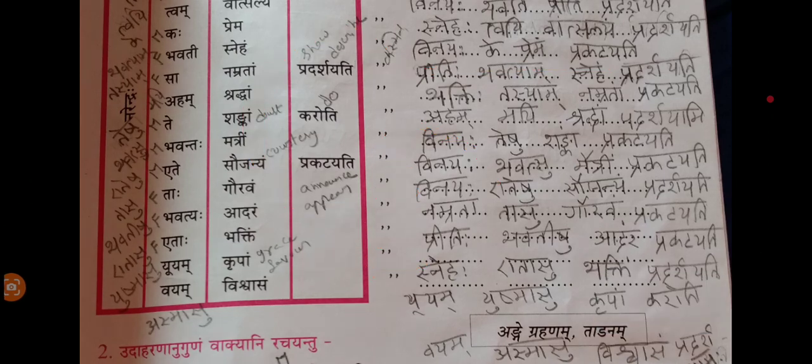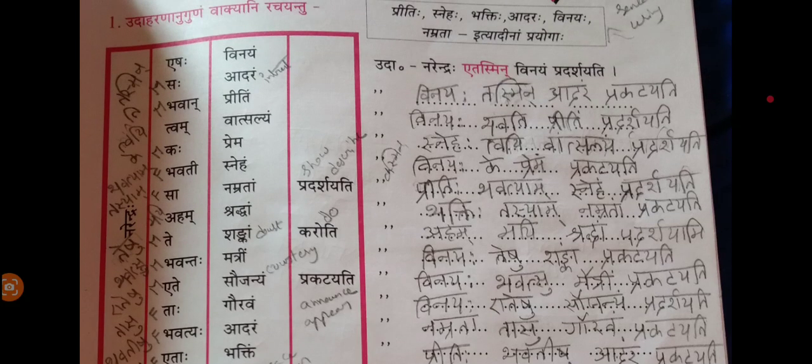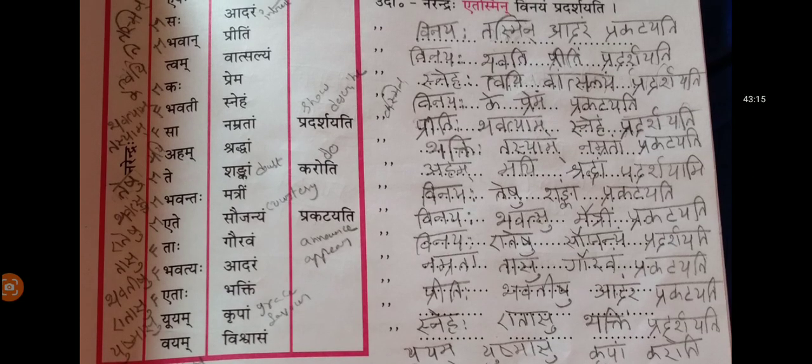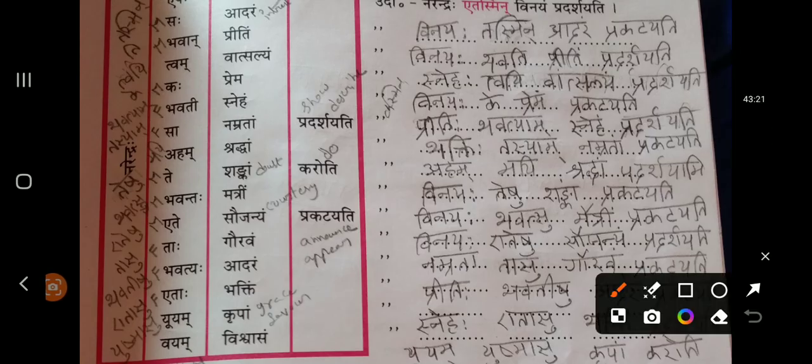Clear, right? Now I'll give you answers. These answers might change because my sentences are different. You can create your own sentences also. These are just sample sentences. Take it as a reference and create your own sentences using the words of these boxes.